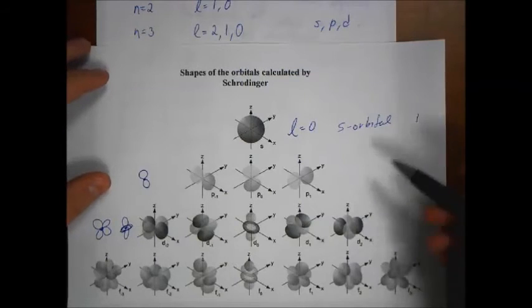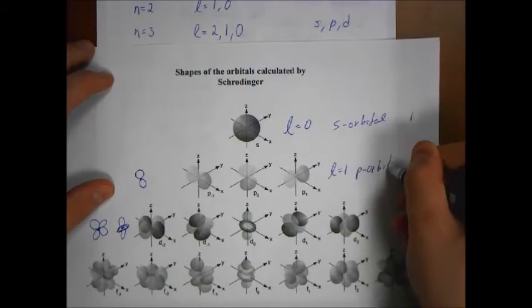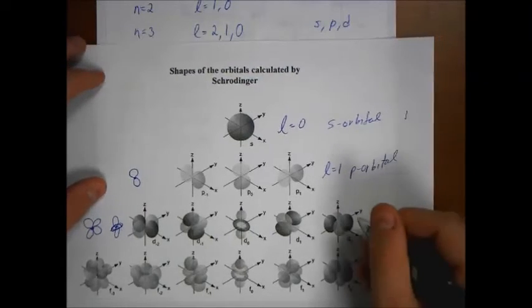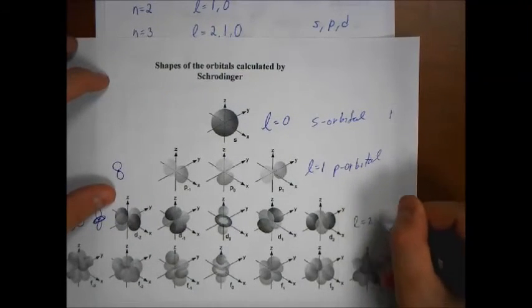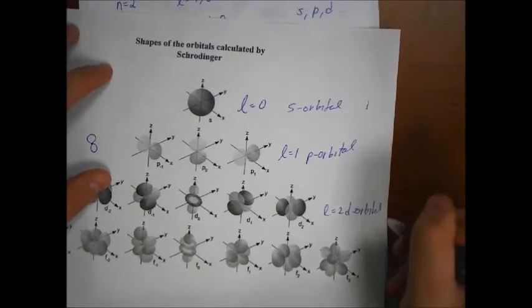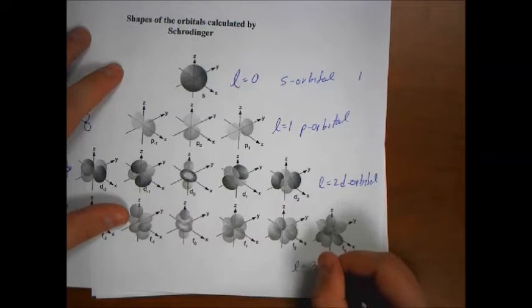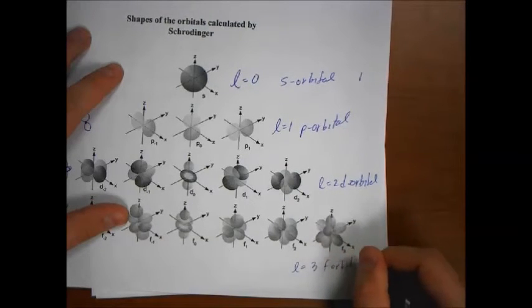So when L is equal to 1, we get a p orbital. When L is equal to 2, we get a d orbital. And then when L is equal to 3, we have the electron in an f orbital.